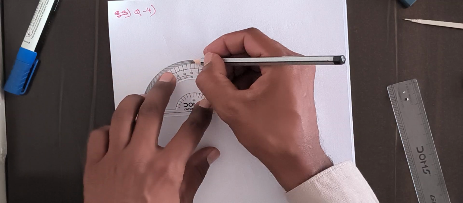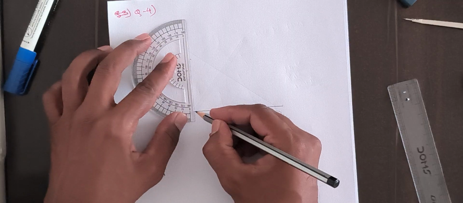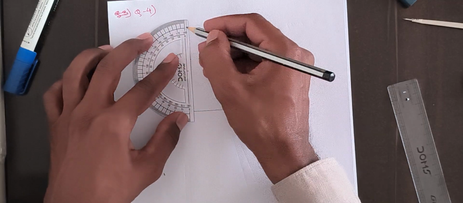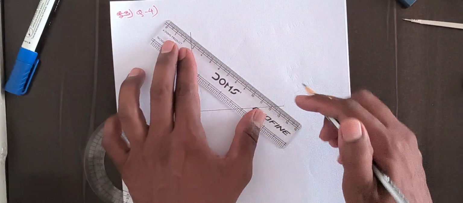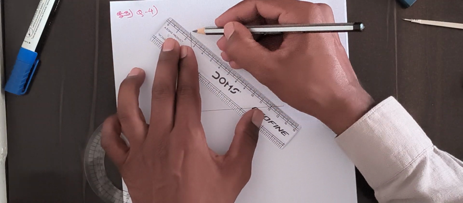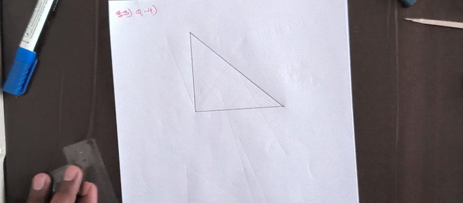Yes, now here is a 90-degree angle. From this point I need to draw one right angle first. This is the right angle.